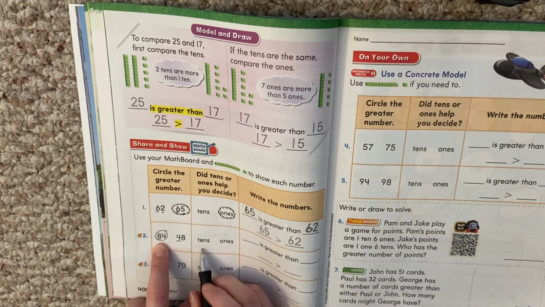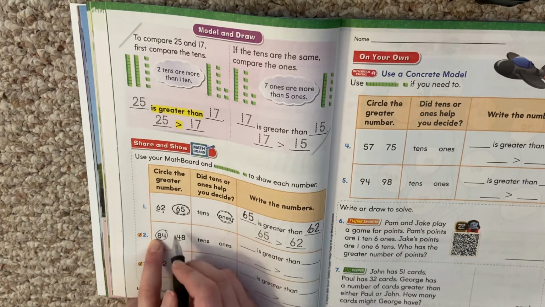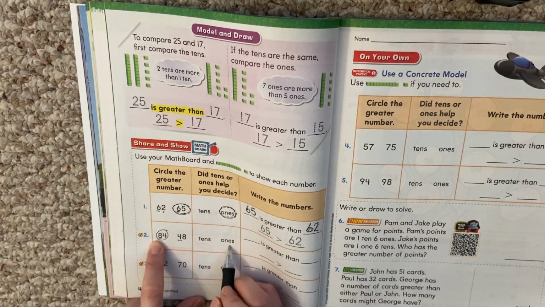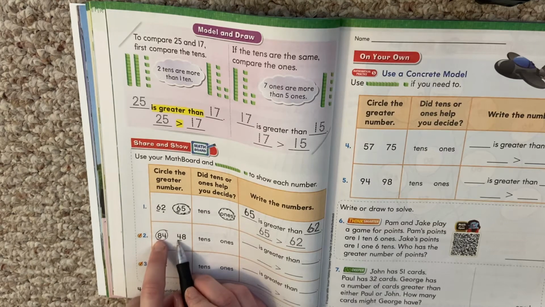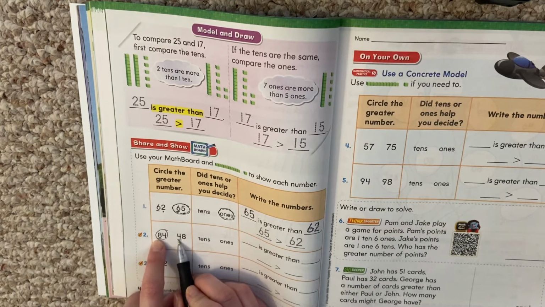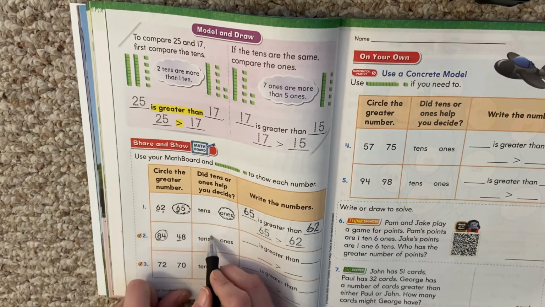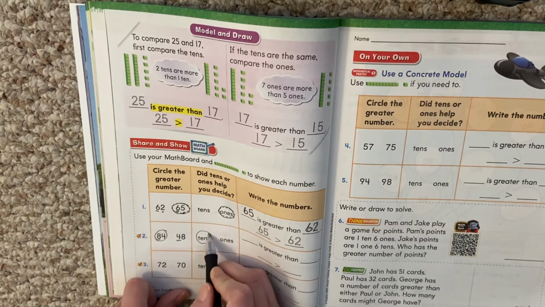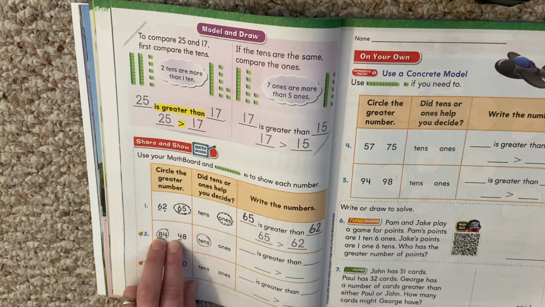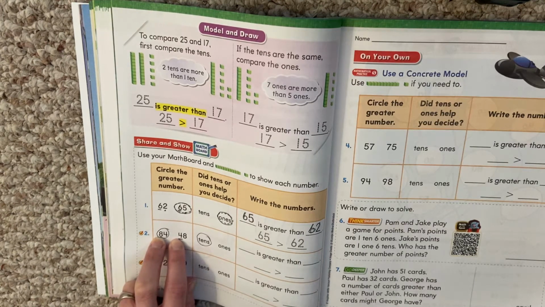Now, what did I use? Did I use the tens place or the ones place? Think about what I have underlined. The tens place, right? Because the tens were different, 8 and 4. So I'm circling the tens place because I could stop there at the tens place. They were different.